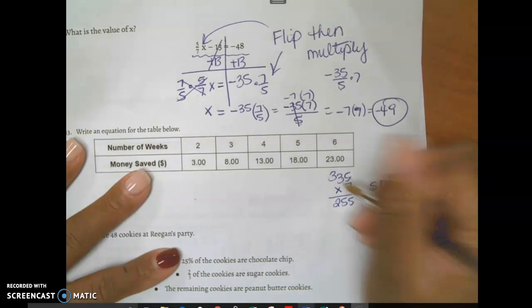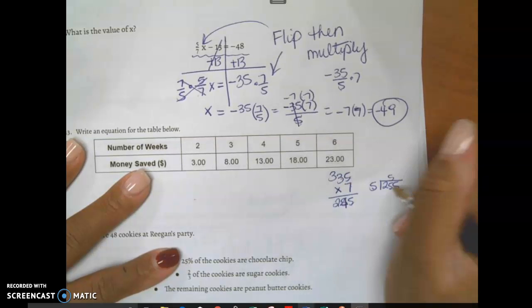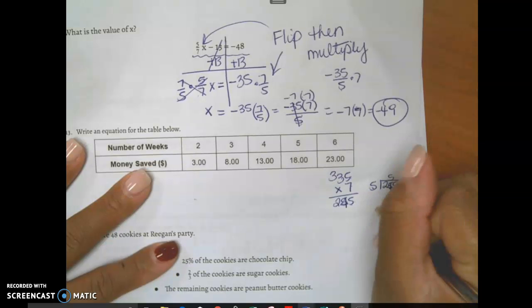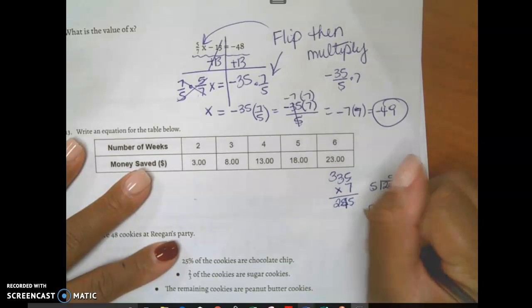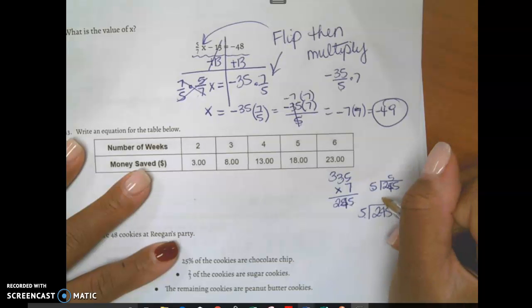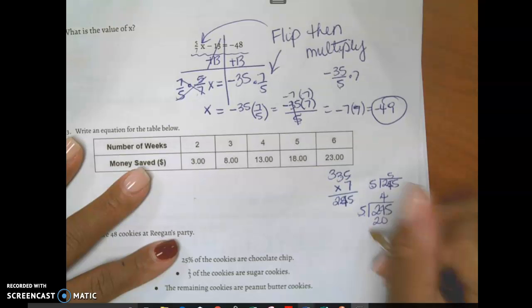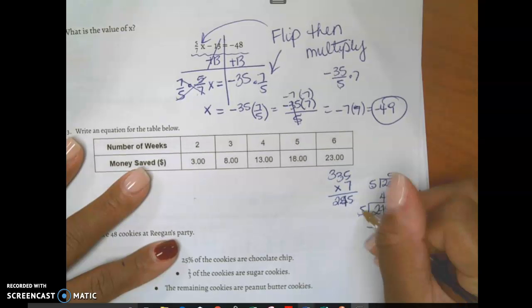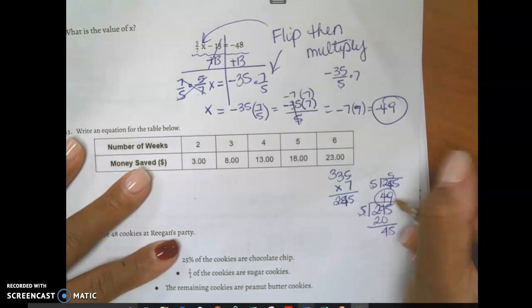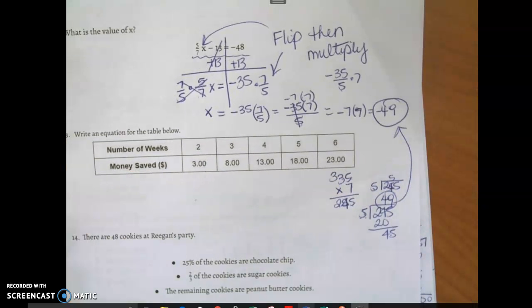This is 21 plus 3, this is 24. 245 divided by 5. 5 into 24 is 4. 4 times 5 is 20. 5 into 45 is 9. I'm still getting the same thing.